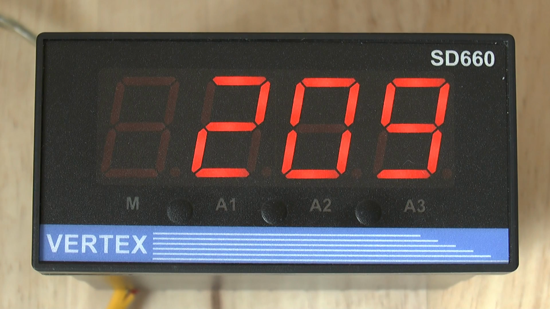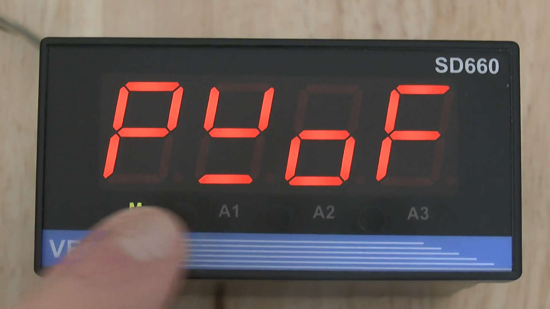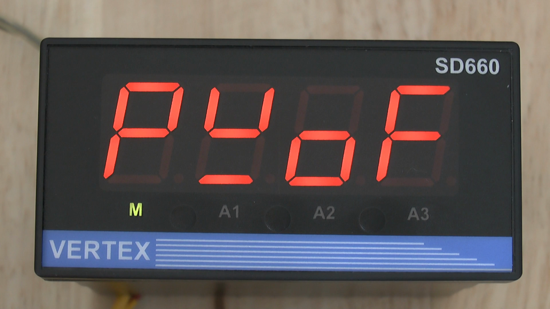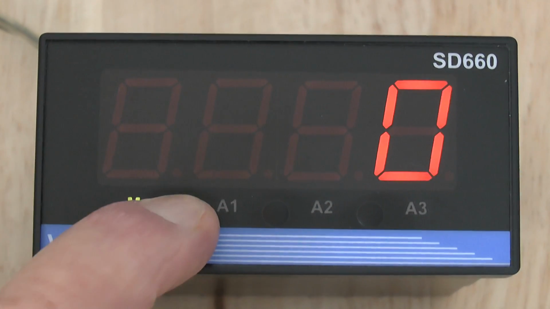I will now give a brief overview of all the parameters to be found in your SD660 indicator. The first level is the user level. You reach this by simply pushing the set button once. The first parameter in the user level is the PVOF, which stands for Process Value Offset. This should always be left at 0.